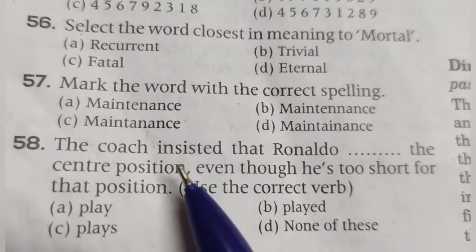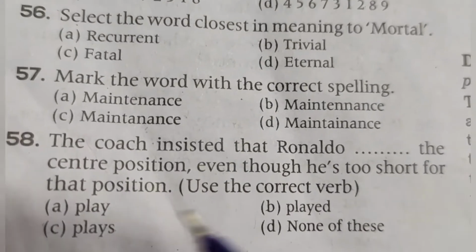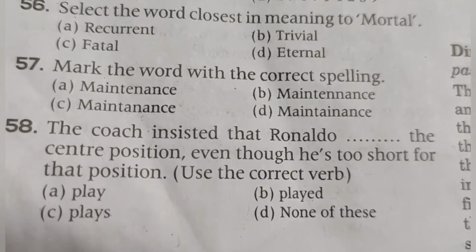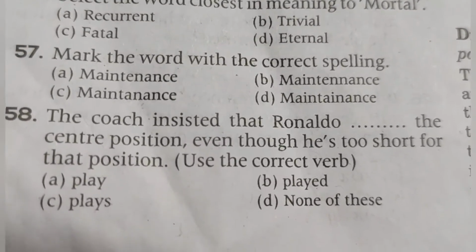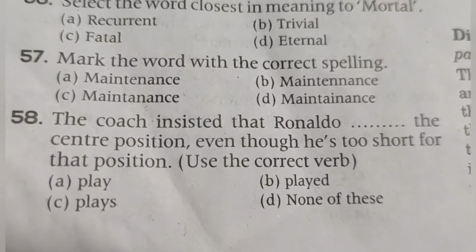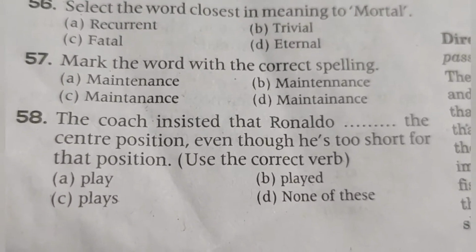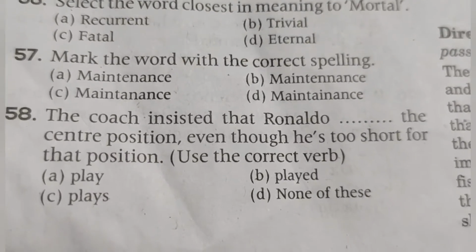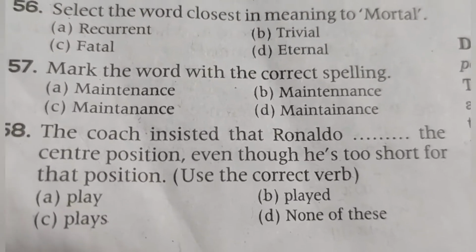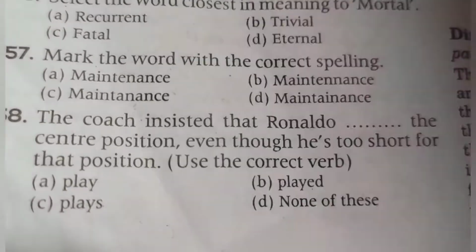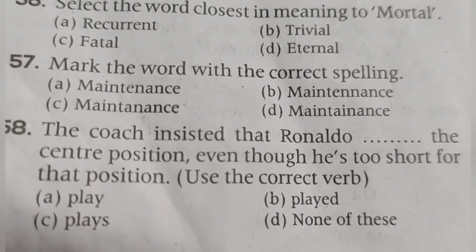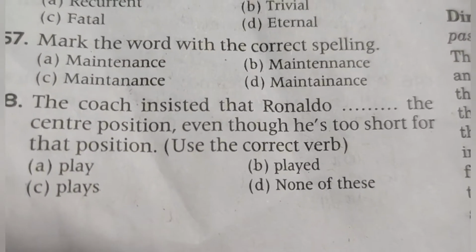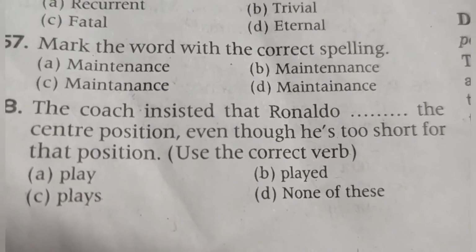58. The coach insisted that Ronaldo dash the center position even though he is too short for that position. What comes here? The coach insisted. Insisted means it's a kind of command or a kind of order. The coach is a different person, Ronaldo is a different person, and this coach is giving a kind of command. So this you call subjunctive mood. And you know what is subjunctive mood? Subjunctive mood usually expresses something that one wishes for.